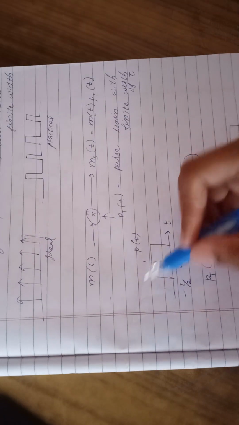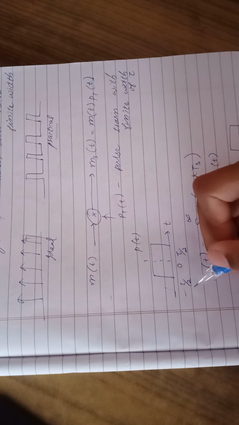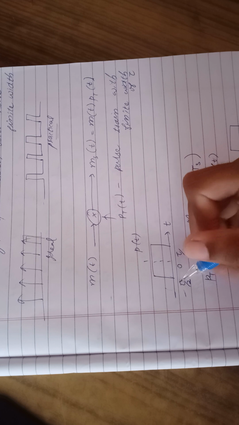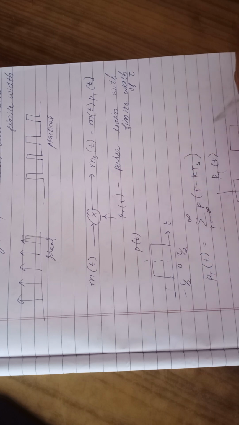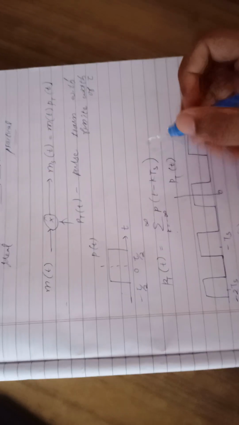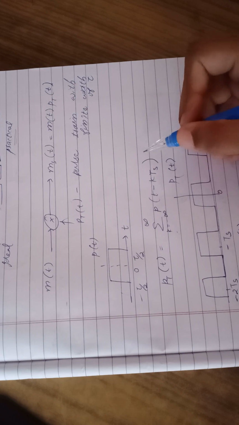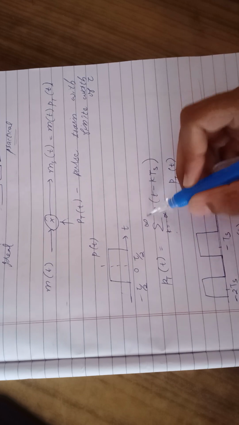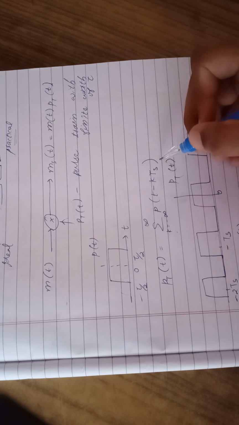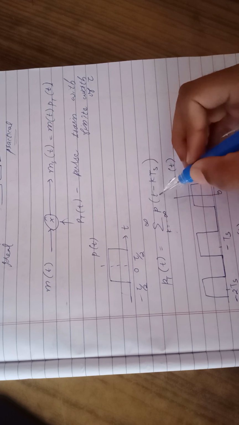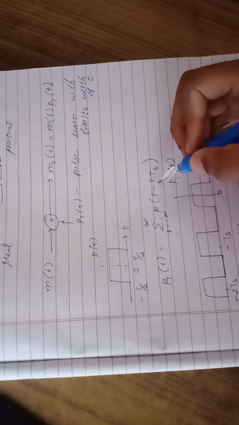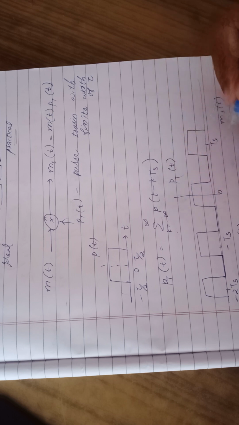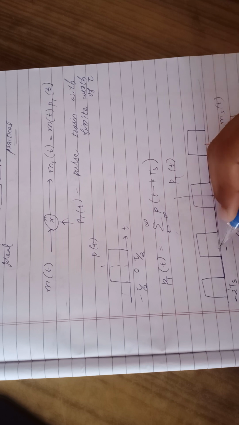So let this be one pulse. Let it vary from minus tau by 2 to tau by 2. We can then write it in a mathematical equation as pt of t is equal to the sum over k varying from minus infinity to infinity of p of t minus kts. So if k is 0, it will be p of t. If k is 1, it will be p of t minus ts. So basically indicating that one pulse is at 0, another is at ts, another is at minus ts, and so on.